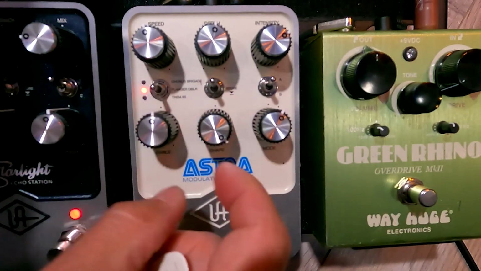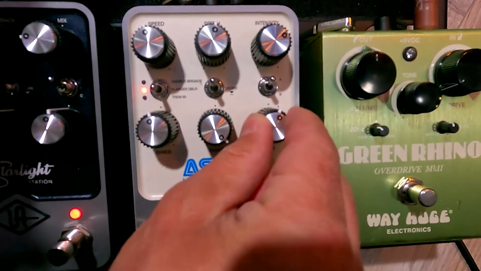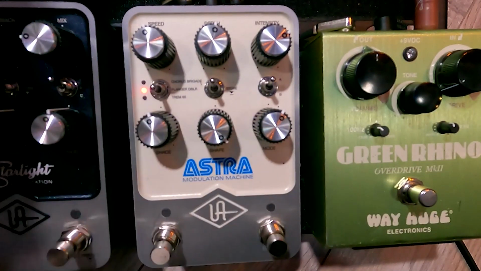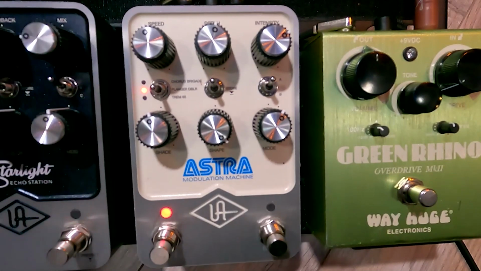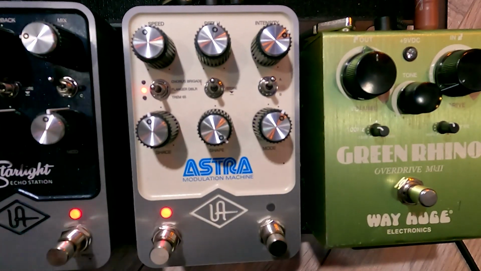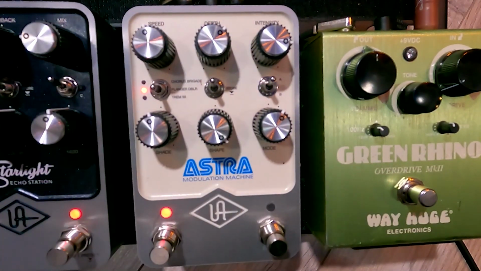And then below we have character changes with shade, shape, and then mode, which do different things depending on what plugin you're in. So let's just turn on and get some of this classic flanger effect using modulation. We can turn up the intensity, turn up the depth a little bit to hear it a little bit more.